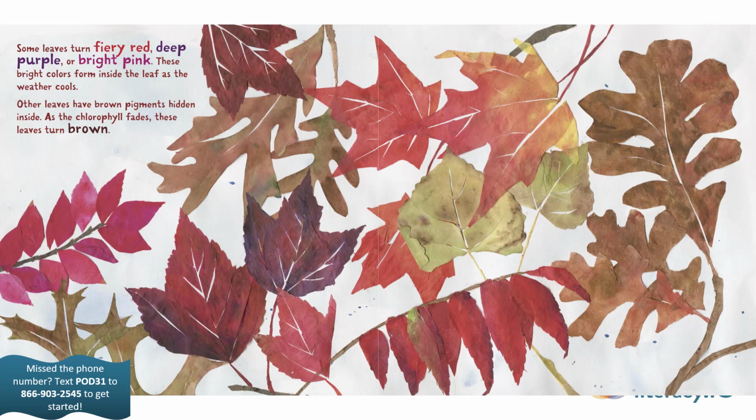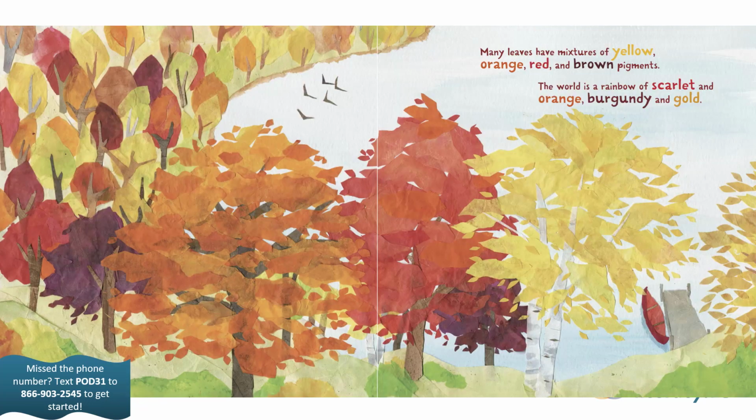Some leaves turn fiery red, deep purple, or bright pink. These bright colors form inside the leaf as the weather cools. Other leaves have brown pigments hidden inside. As the chlorophyll fades, these leaves turn brown. Many leaves have mixtures of yellow, orange, red, and brown pigments. The world is a rainbow of scarlet and orange, burgundy, and gold.